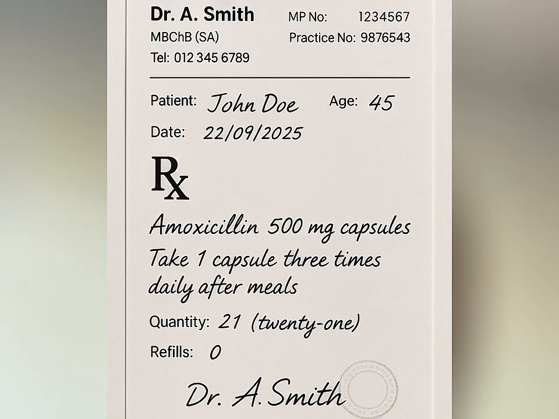The prescription must have the doctor's name. As you can see there, it's Dr. A. Smith. And it must have the doctor's qualification. As you can see there, it's MBChB SA. And then it must also have the MP number. What does an MP number mean? An MP number is a medical practitioner's number. It is a number that is issued by their regulatory authority, which is HPCSA.